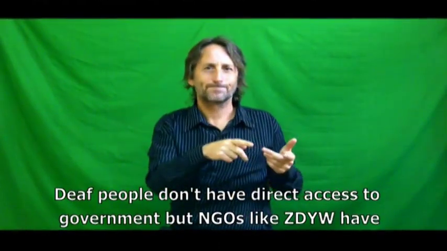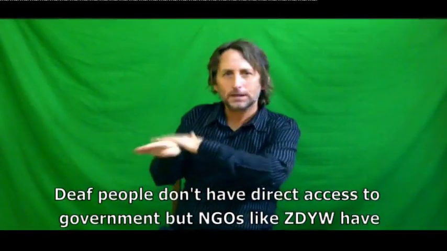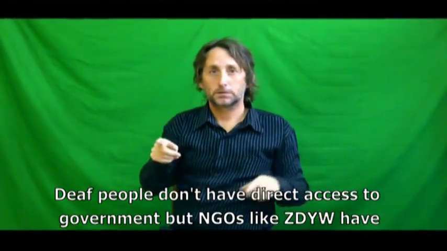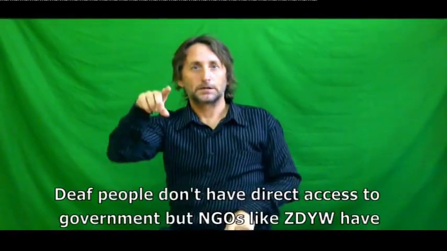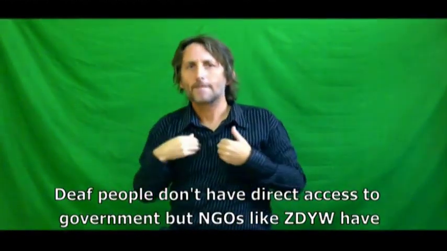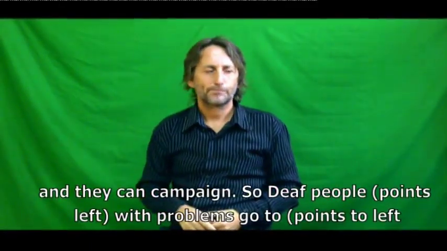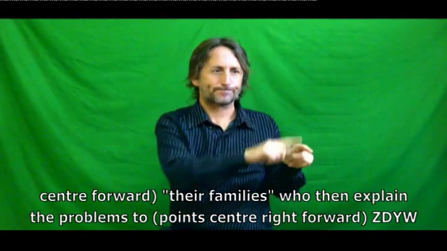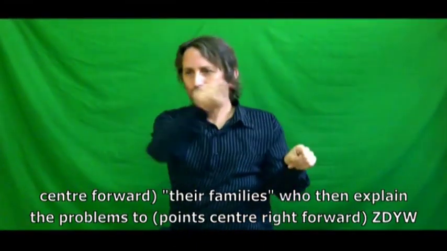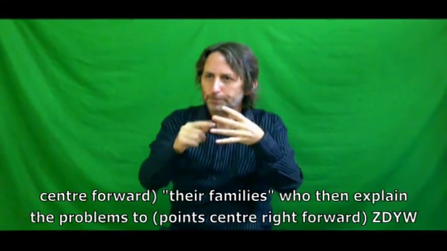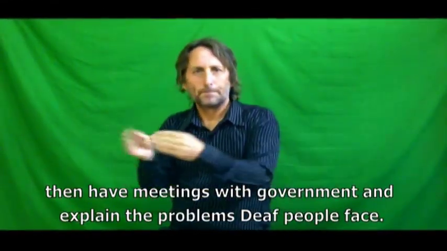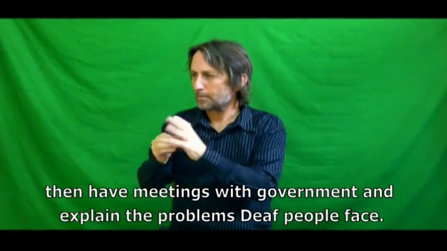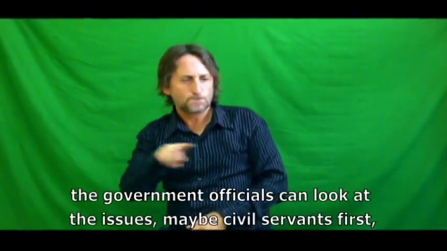Deaf people don't have direct access to government, but NGOs like ZDYW have. And they can campaign. So deaf people, points to the left with problems, go to the left centre forward, their families, who then explain the problems to point centre right forward to ZDYW, who then have meetings with government and explain the problems deaf people face. The government officials can look at the issues, maybe first civil servants.